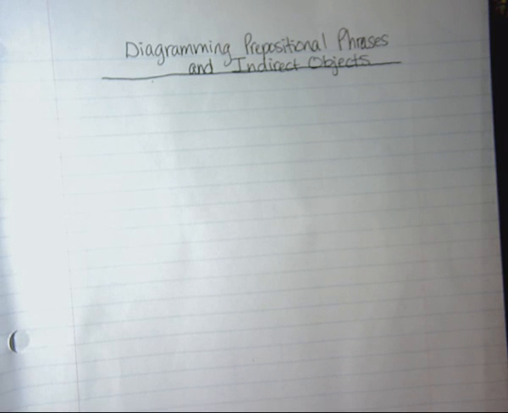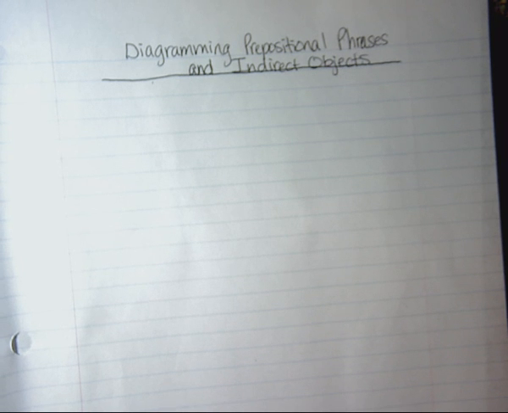Here we are, back again for another little mini video lesson on diagramming. Showing you today, first half of this will be how to recognize and diagram prepositional phrases, and then part 2, which will go up as a separate video, will be how to recognize and diagram indirect objects. We're doing the two together because they're really kind of going hand in hand. First of all, prepositional phrases.